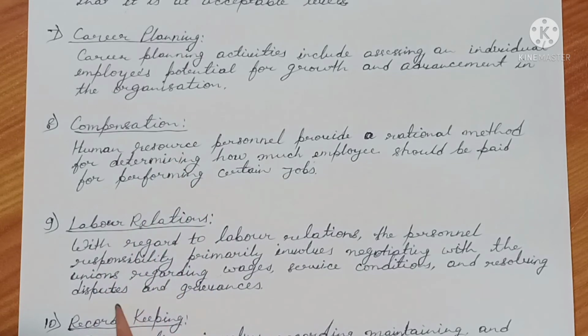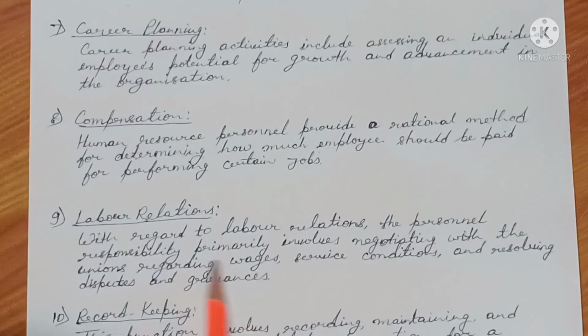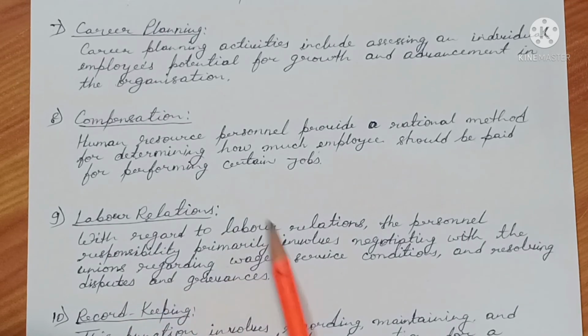Now next it is labor relations. With regard to labor relations, the personnel responsibility primarily involves negotiating with the unions regarding wages, services, conditions, and resolving disputes and grievances. So it is about how to maintain a proper employer-employee relation. That is the work of human resource.